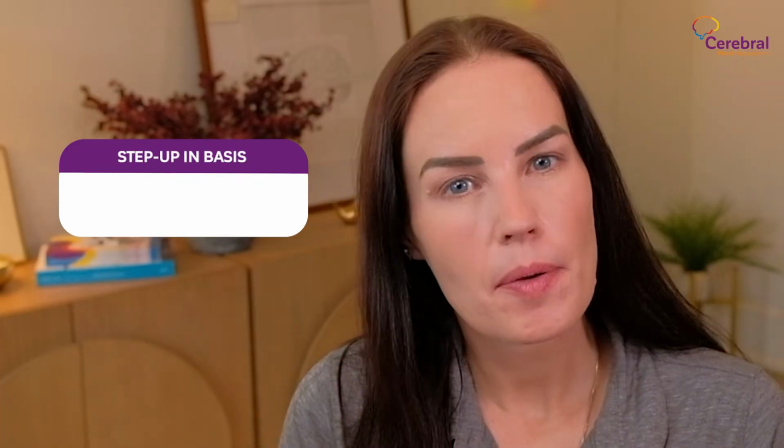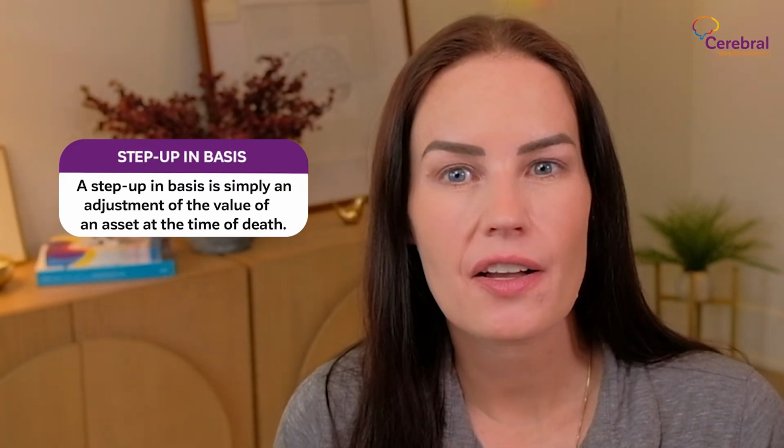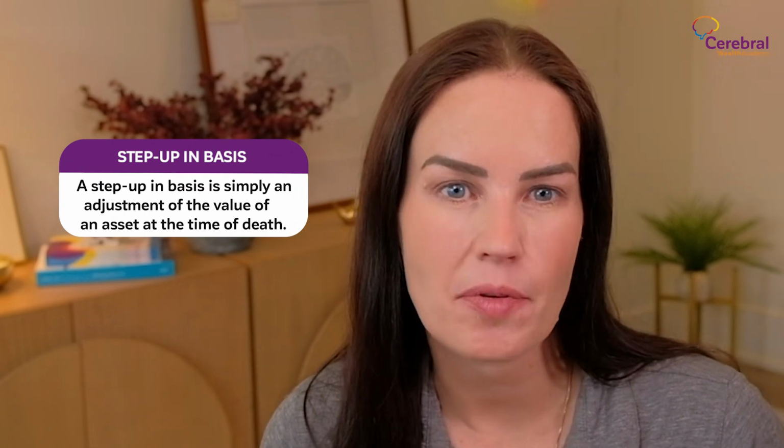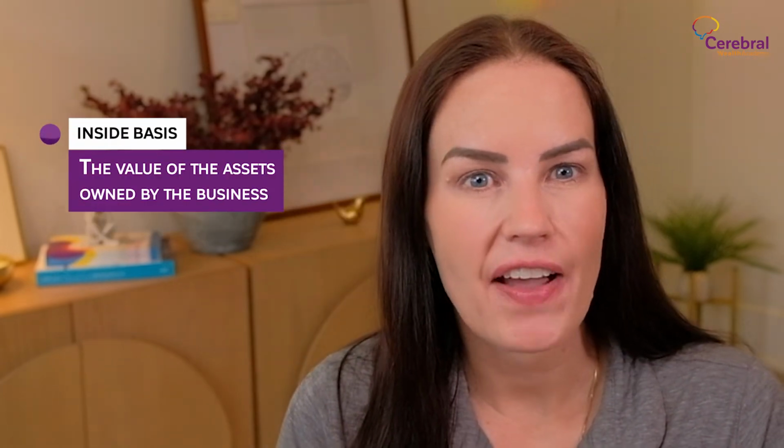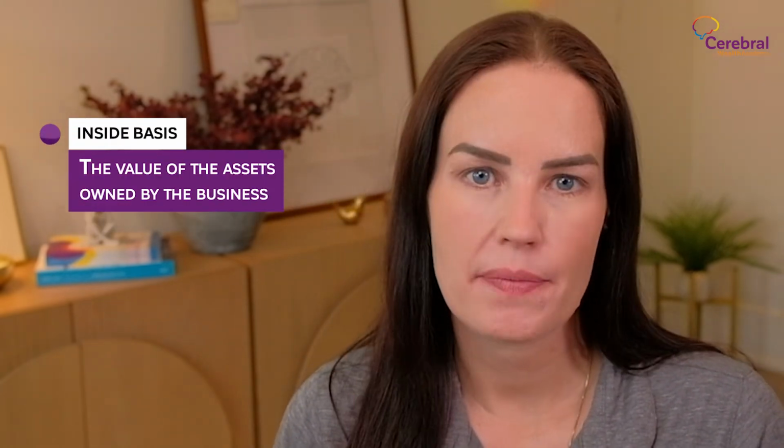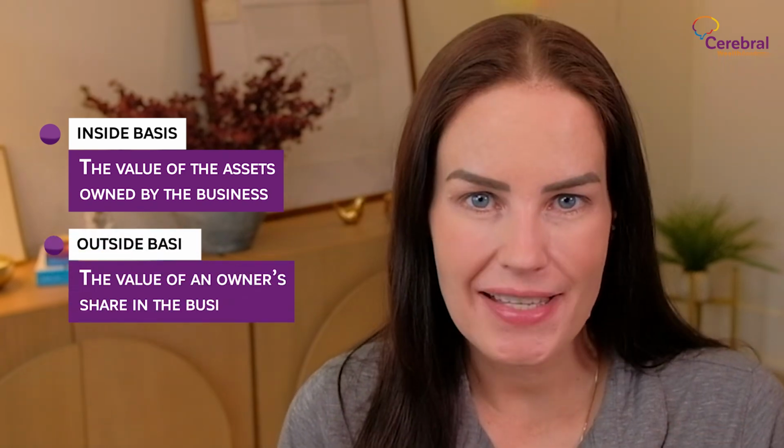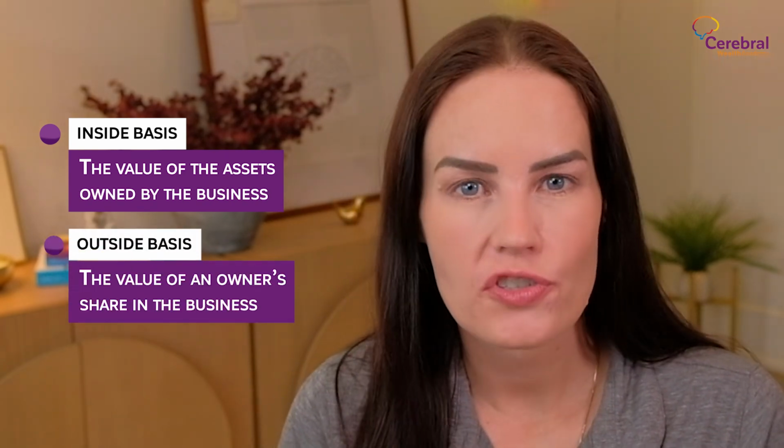Though those terms sound very technical, they're quite simple to understand. A step up in basis is simply an adjustment of the value of an asset at the time of death. Inside basis is the value of the assets owned by the business. Outside basis is the value of the owner's share in that business. Let's see how these concepts work with an example that contrasts the differing tax treatments of S corporations and partnerships.